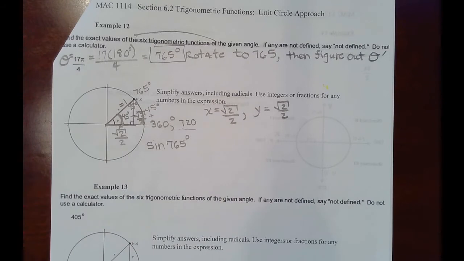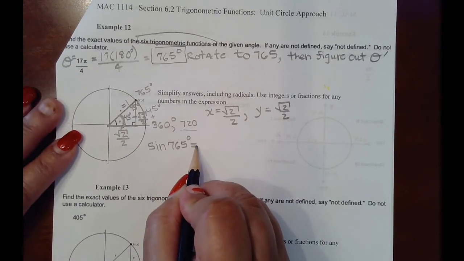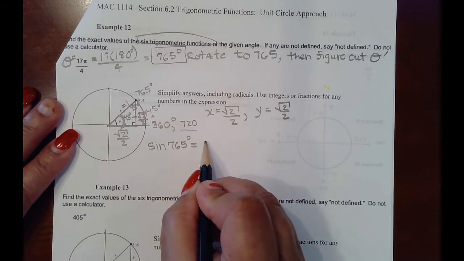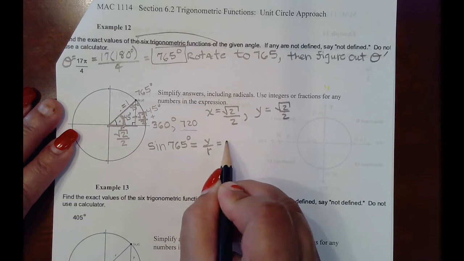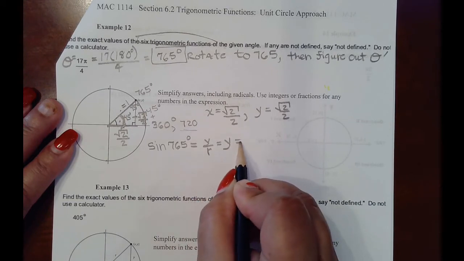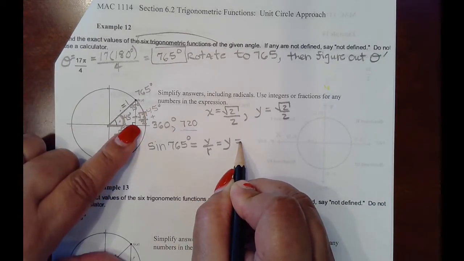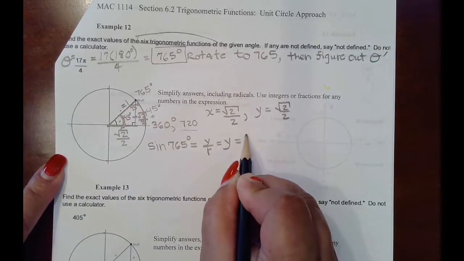See, all these rotations that you're doing, you're going to end up in either a 30, 60, 90 or a 45, 45, 90. Okay, we have the same definition we always use for sine, which is y over r, but since r is 1 in this case, it's really just all about the y value, which was square root of 2 over 2. I've written it here as well.